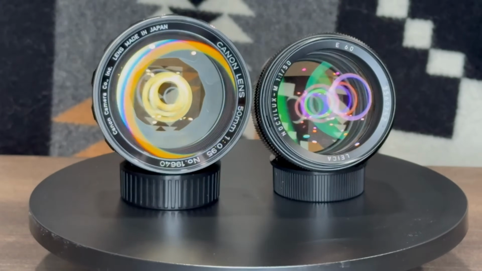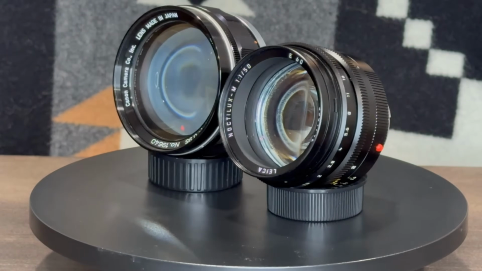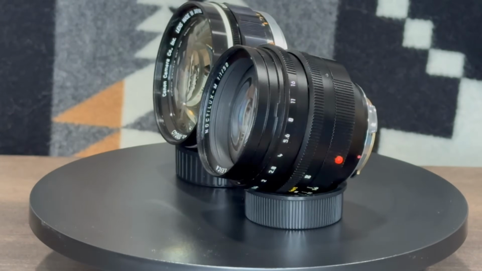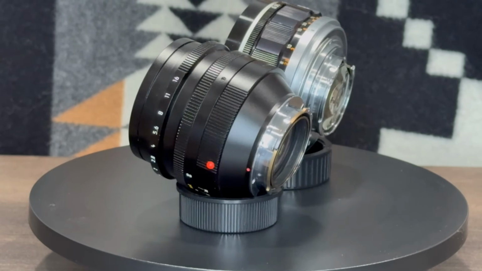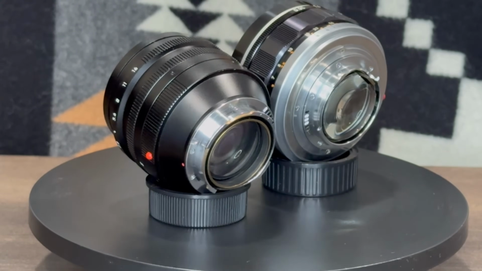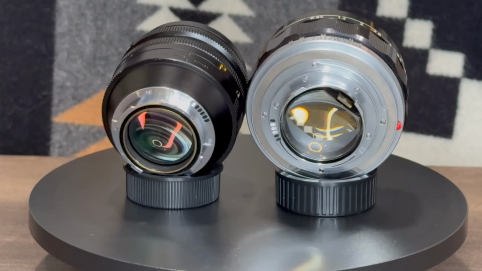Also, you can see the coatings are a bit different. The Leica being, I believe, 1980s to 1990s coating technology versus the Canon having its 1960s coating technology. Usually that means that for flare resistance, the Leica is much better than the Canon.